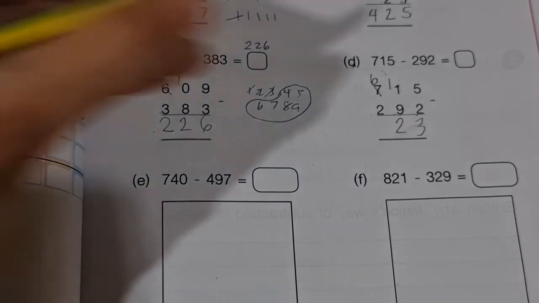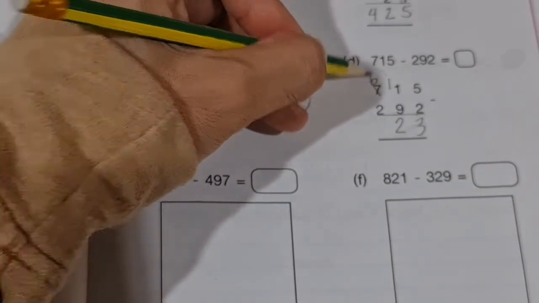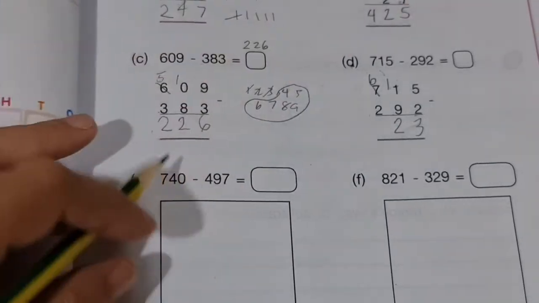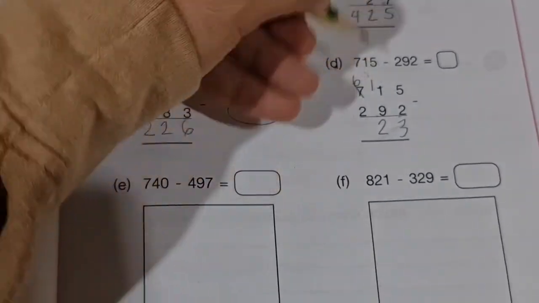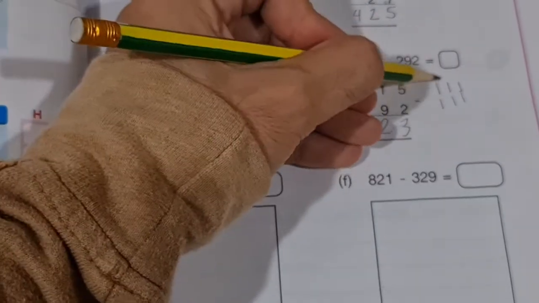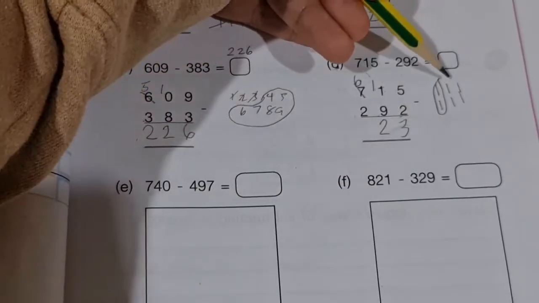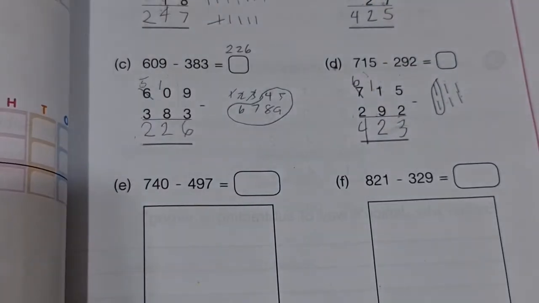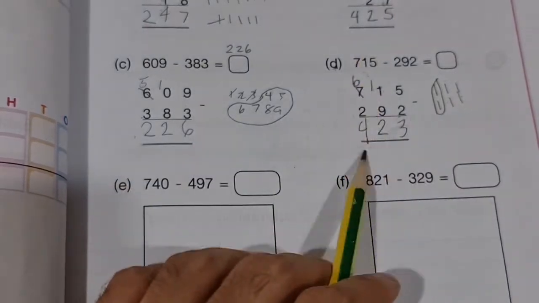So it's 2. And 6 minus 2 is 4 in your mind, or if not, you can get a piece of paper and write 6. 1, 2, 3, 4, 5, 6, and take away 2. Remove 2. How many? 1, 2, 3, 4. So the answer is 423.